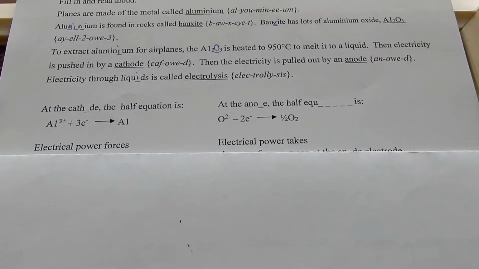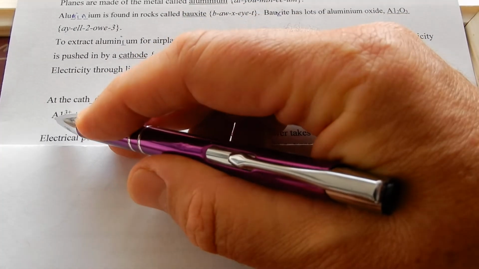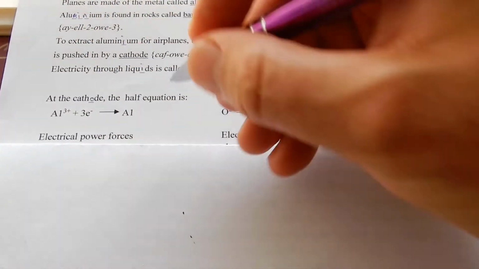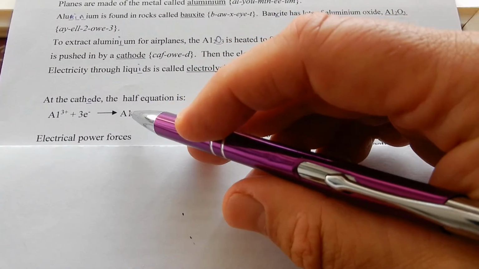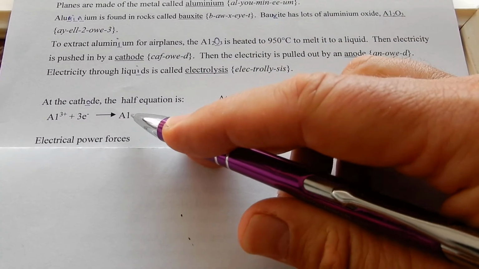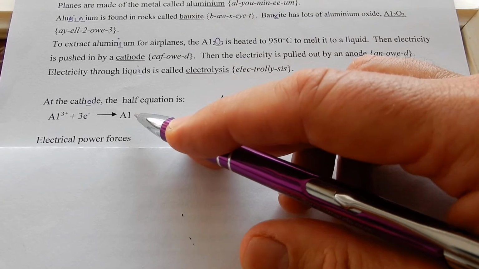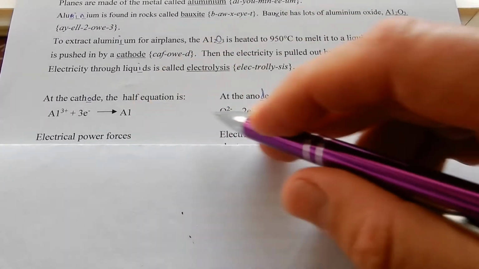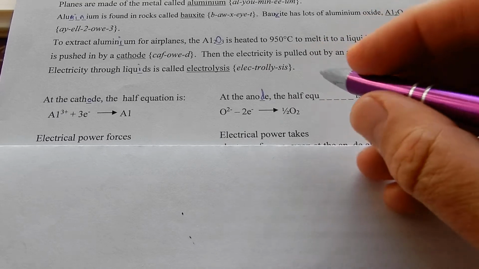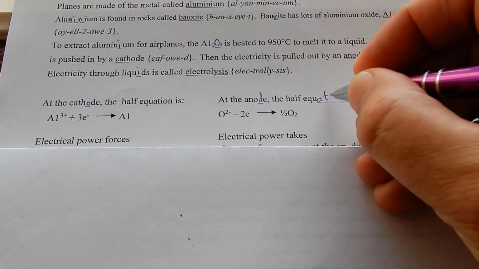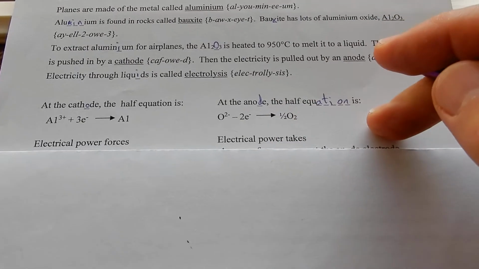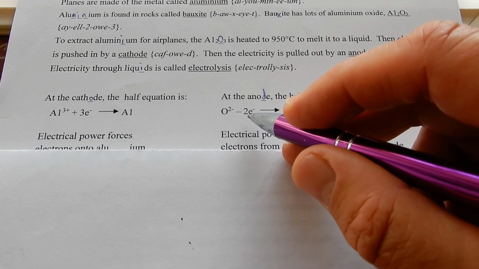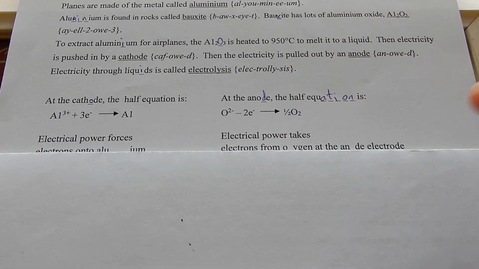Okay, so at the cathode, what happens is aluminium from the bauxite rocks has 3 electrons given to it in the cathode to become aluminium. That's the stuff you need for aeroplanes, and also for your laptops. Your laptop lid is made out of aluminium. Electrons are given at the cathode, taken away at the anode. At the anode, the half equation: the oxygen in the bauxite, Al2O3, remember, has electrons taken off it, so it becomes oxygen gas.